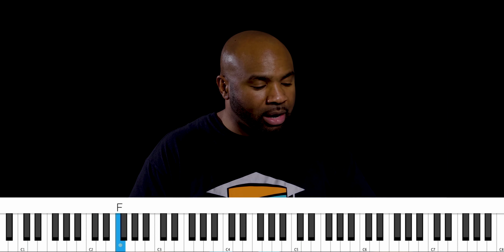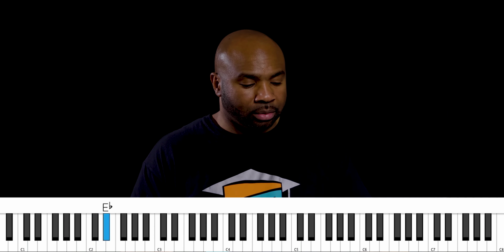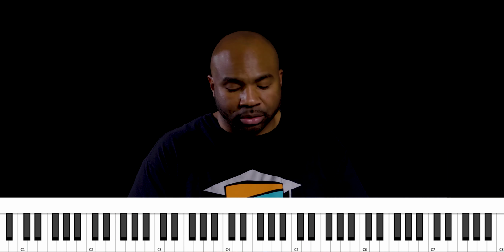So we have our 6, all right, 4, and then 1, and then 4. Very simple bass pattern, simple chords. So it's going to be 6, and with our melody on top.